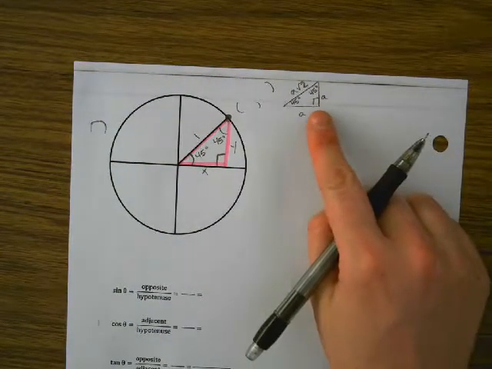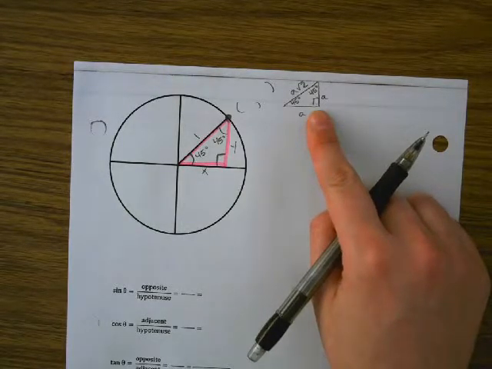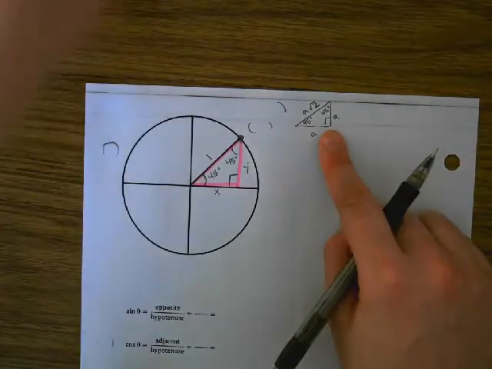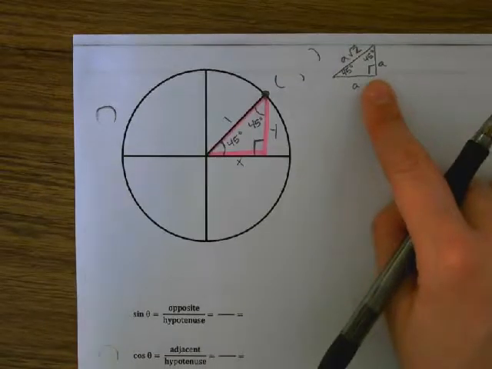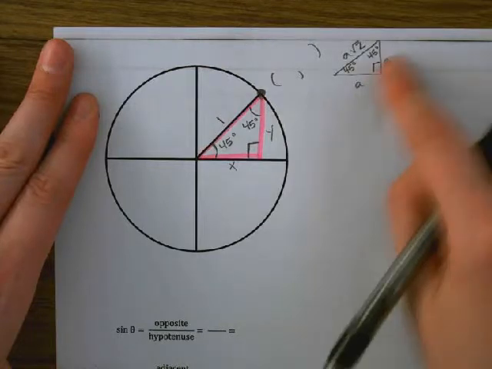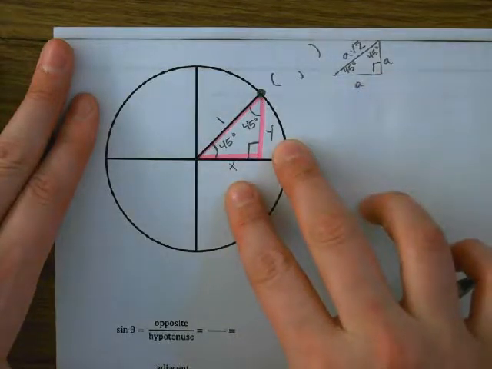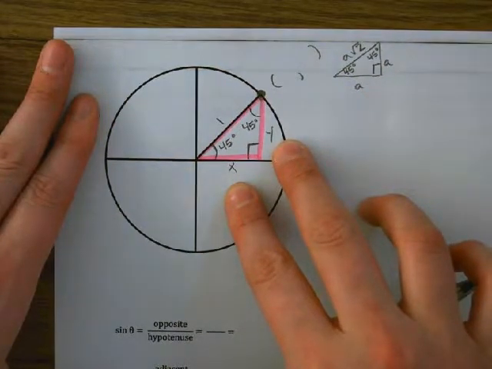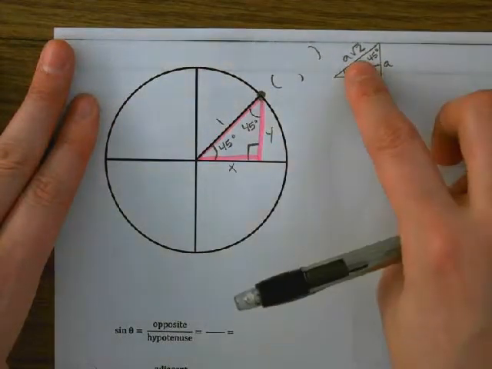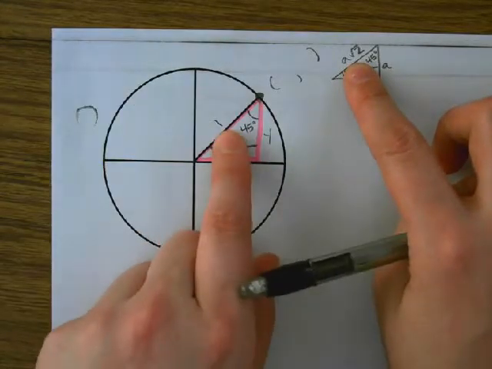I went ahead and wrote down what the special right triangle is that we're referencing, you don't need to write this because you have it on the front of your paper. It's that 45, 45, 90. We know that these two sides are going to be the same, so the x and the y coordinate are going to be the same on this one. And we know that the hypotenuse is a square root 2. In this triangle, our hypotenuse is 1.